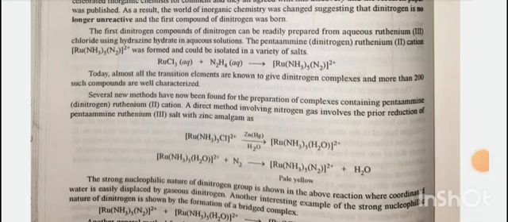The first compound of dinitrogen can be readily prepared from aqueous ruthenium 3 chloride using hydrazine hydrate in aqueous solution. The pentaammine dinitrogen ruthenium 2 cation, [Ru(NH3)5N2]2+, was formed and could be isolated in a variety of salts. Today, almost all the transition elements are known to give dinitrogen complexes, and more than 200 such compounds are well characterized. Several new methods have now been found for the preparation of complexes containing the pentaammine dinitrogen ruthenium 2 cation.